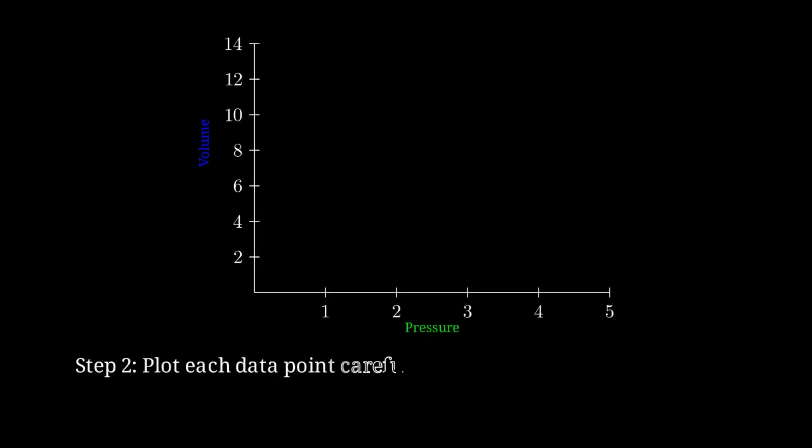Step 2. Plot each data point carefully. Use a sharp pencil or a computer. Each point represents a real measurement that took effort to obtain. Respect your data. Here are the data points plotted. Notice they don't fall on a perfectly straight line, but there's definitely a pattern. The points curve downward.